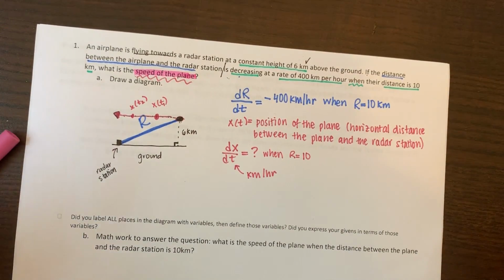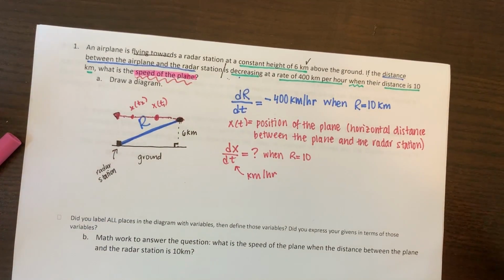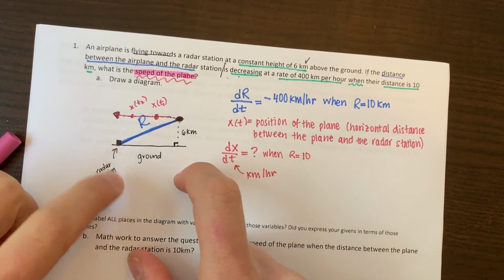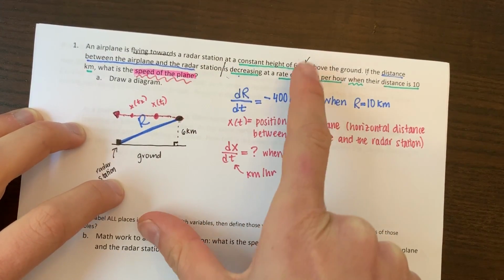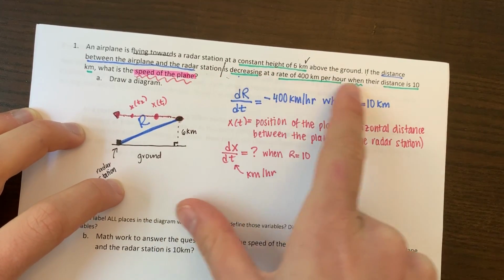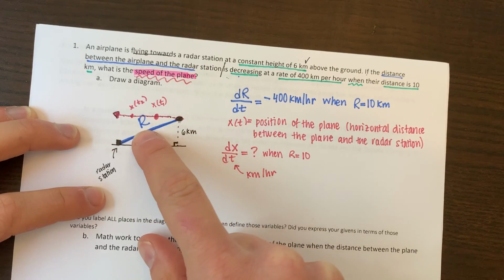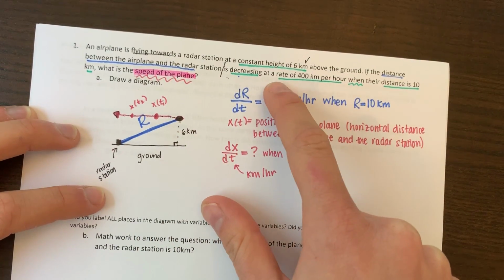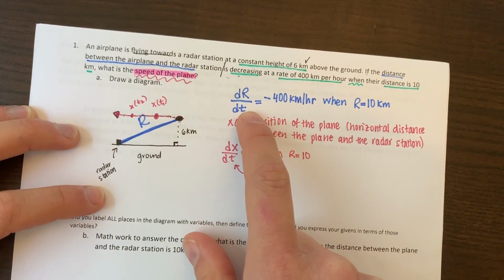So our first steps in drawing the diagram, again, were literally drawing the scenario out. We drew the radar station, we drew the ground, we had the airplane, and then we started to go piece by piece into the sentences. We even broke sentences apart to start labeling distances, r, writing the descriptions like the rate of 400 kilometers per hour as a derivative.